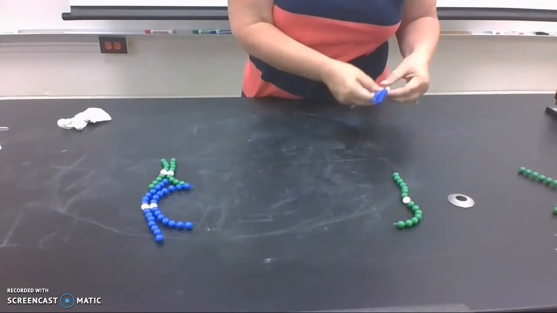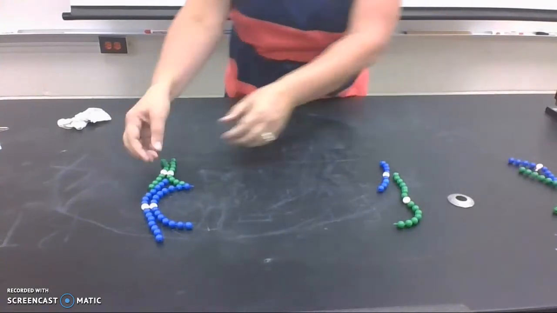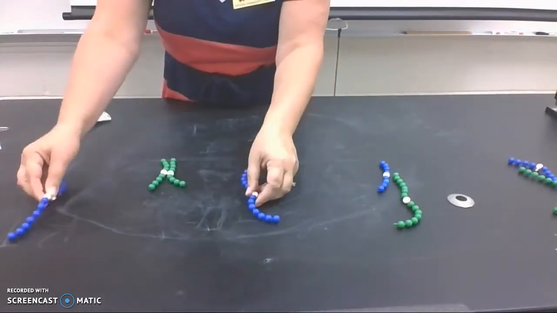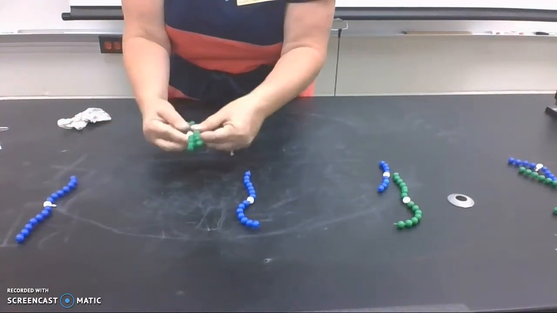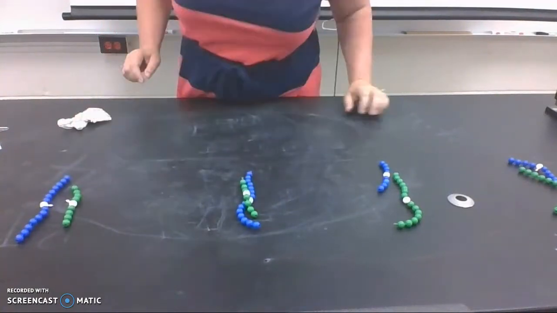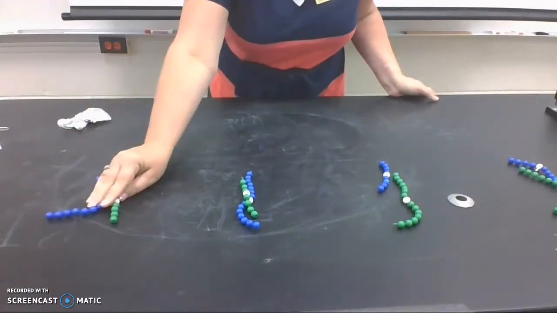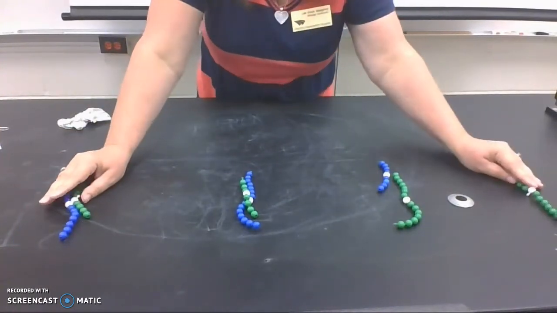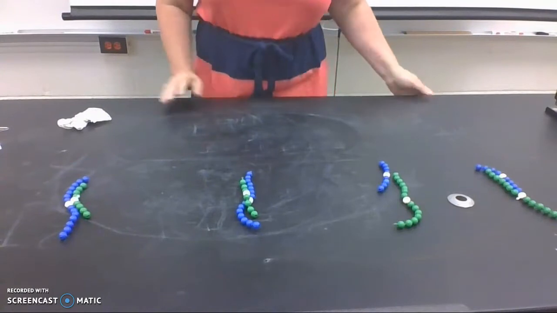It's going to have 4 daughter cells that still have 2 chromosomes each. They're just not duplicated chromosomes. So let me move this one over a little bit. All right.